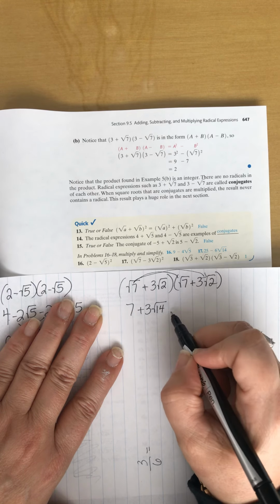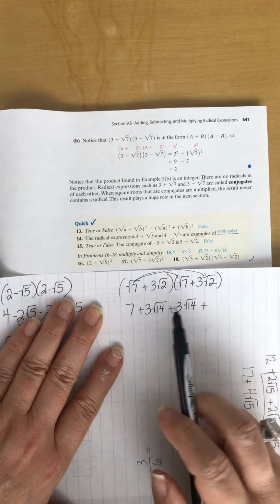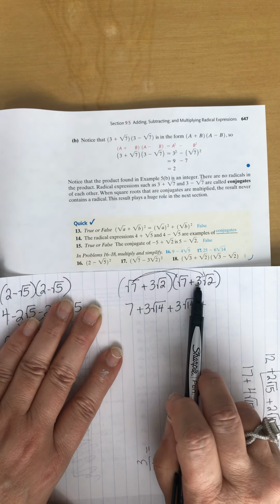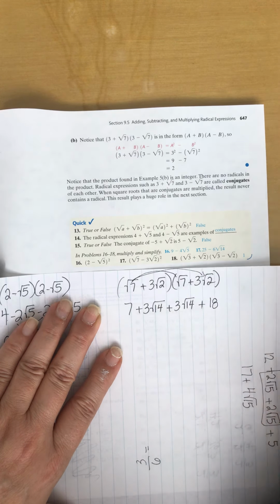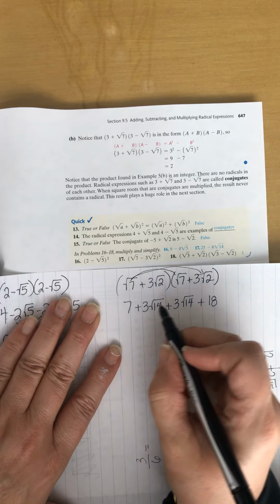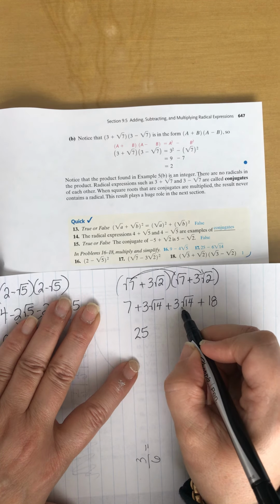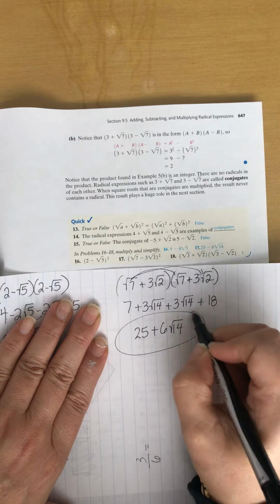And we have another one of them, 3 root 14. And then here's the last one. 3 root 2 times 3 root 2. 3 times 3 is 9, times 2 is 18. 7 and 18 is 25. 3 root 14 plus 3 root 14 is 6 root 14. And that's your answer.